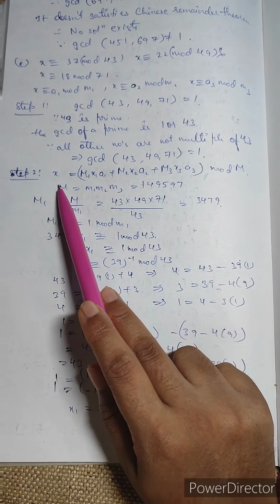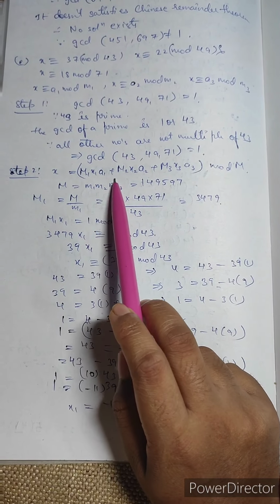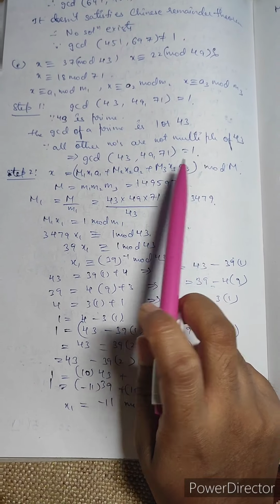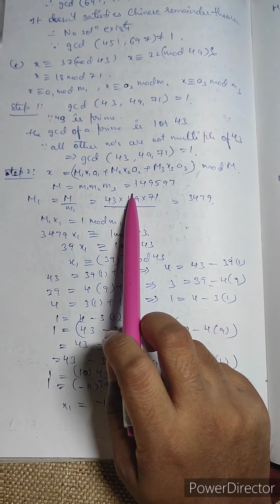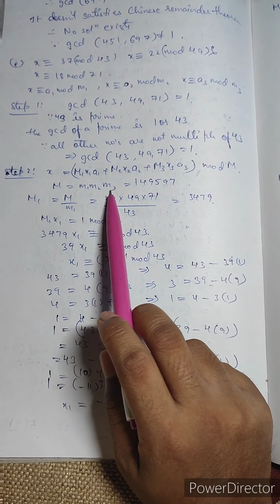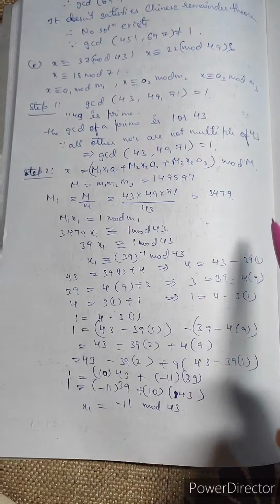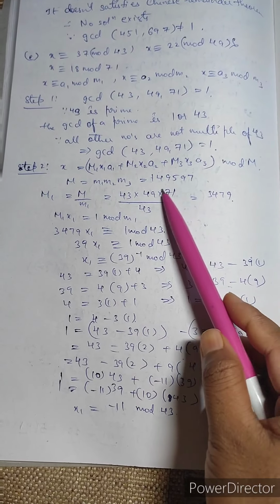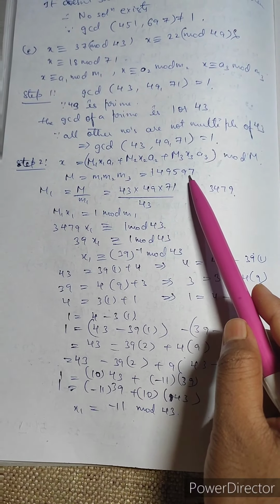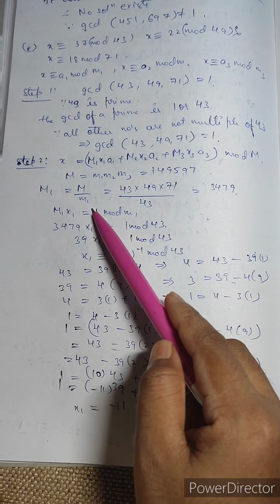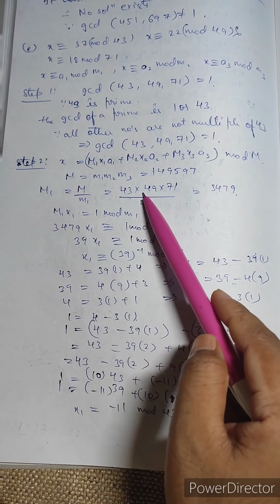So coming to step 2. X is congruent to m1 x1 a1 plus m2 x2 a2 plus m3 x3 a3 modulo capital M. This capital M is m1 m2 m3. So m1 into m2 into m3, that is 43 into 49 into 71. We get 149597.